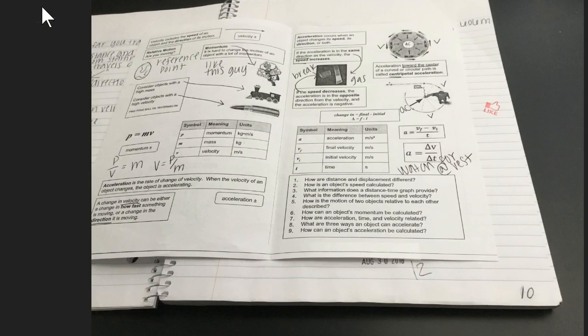On page 10, you should have the insert for the IPC Unit 1 notes. These are all from Chapter 2 in your book, and we explore speed and velocity and acceleration and centripetal acceleration and momentum and things of that nature. So all of the main ideas are on this piece of paper with a few notes that we talked about in class. On the opposite side, on page 9, you should answer the 9 questions that are listed at the bottom of this note page on page 9.